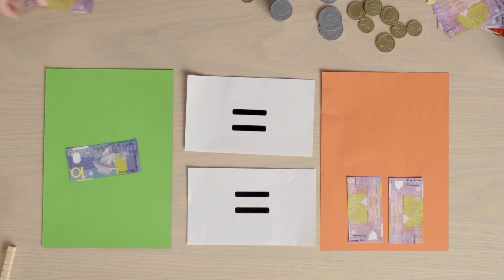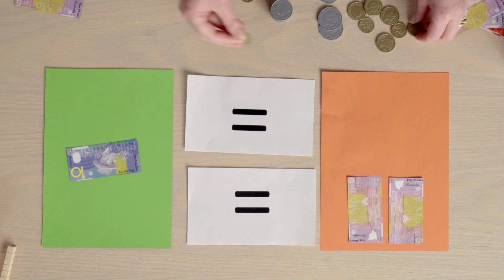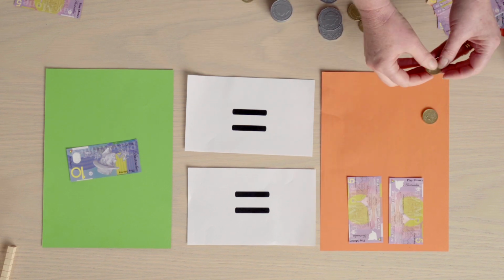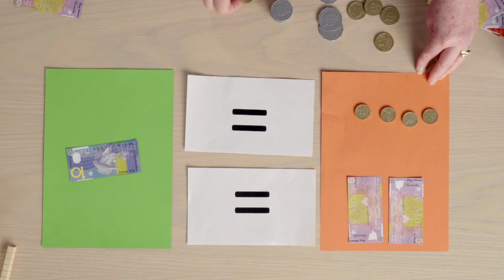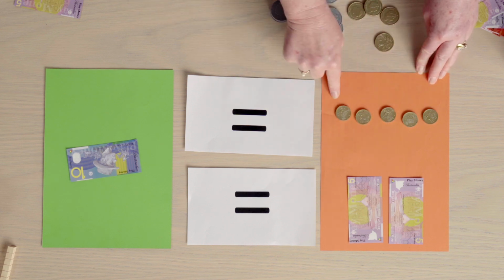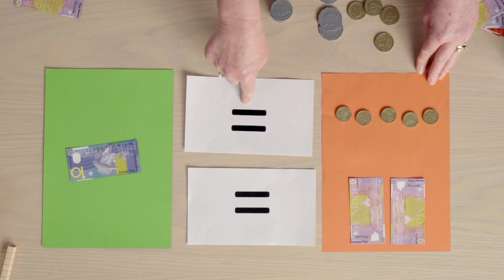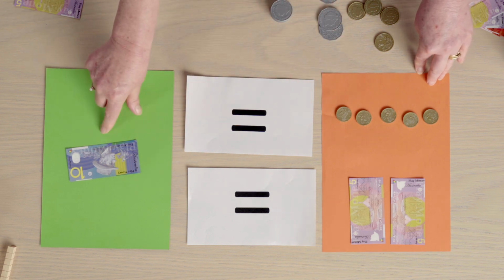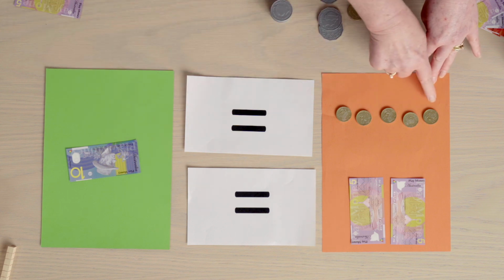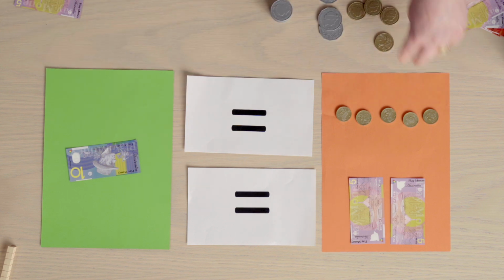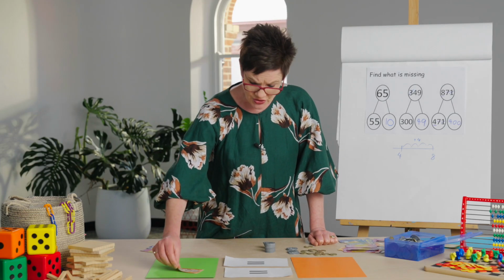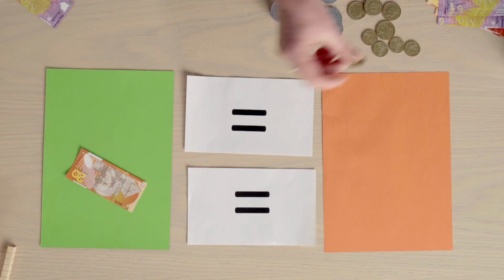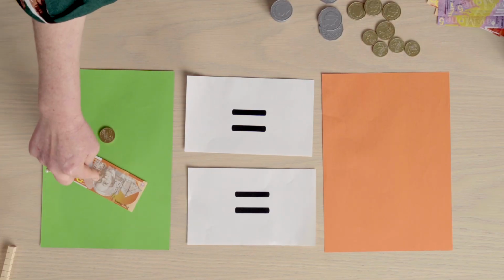And I might have a look at some coins because I can skip count in 2s. 2, 4, 6, 8, 10. $10 is the same as the $10 here. $10 note and 5 $2 coins. Okay, so let's try one more. I have a $20 note, but I also have a $2 coin. I've got $22.